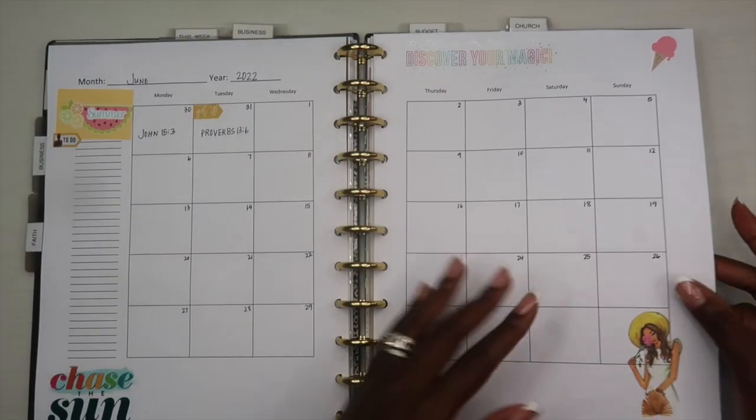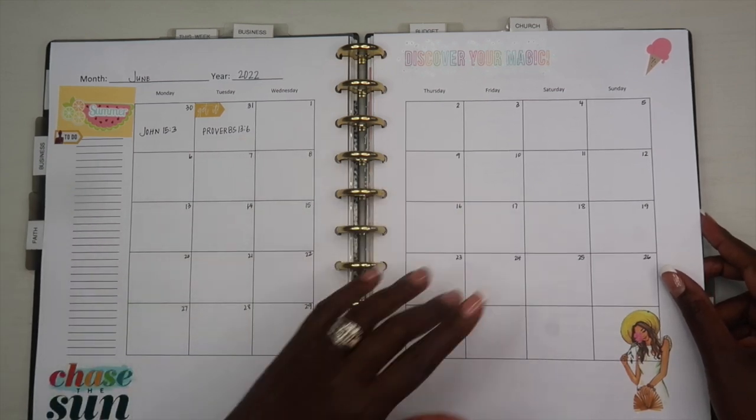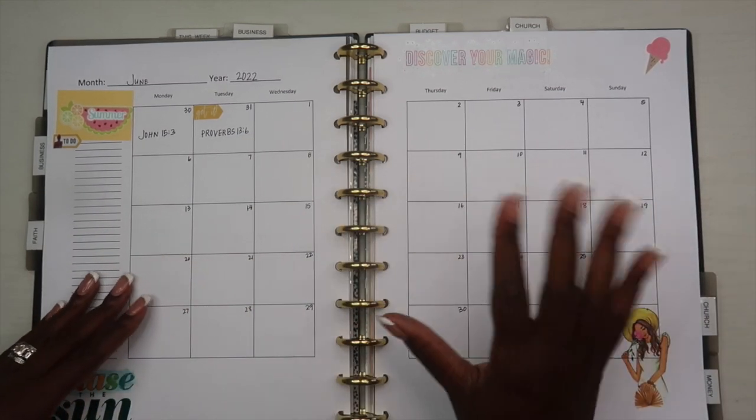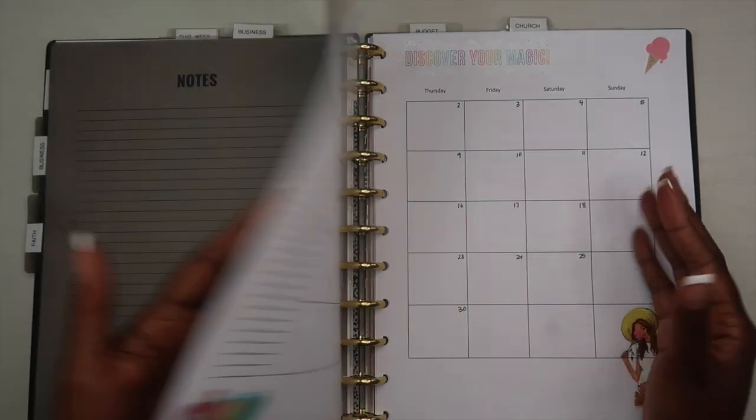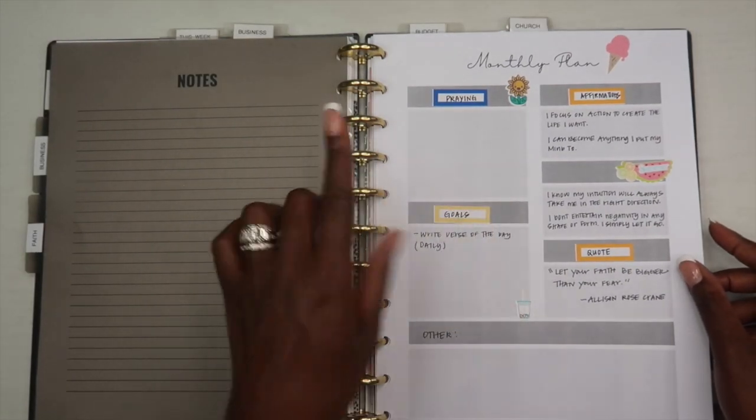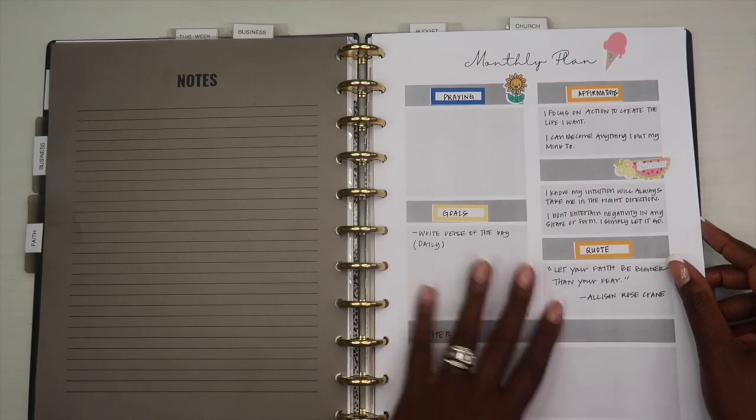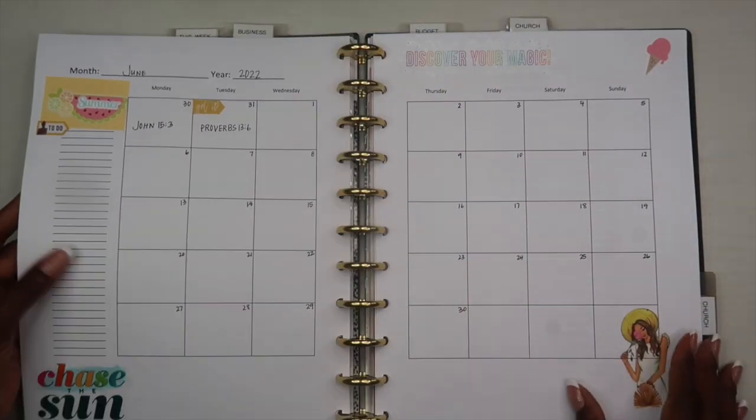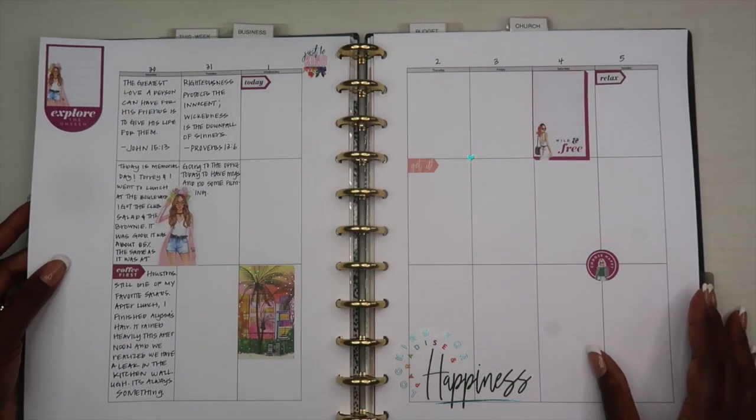And with my monthly spread, this is where I'm going to just keep track of the scriptures that I have studied for any particular day. And then my monthly plan page is where I'm just keeping track of who I'm praying for, affirmations, goals, and my monthly quote. So this is my setup for my faith planner.